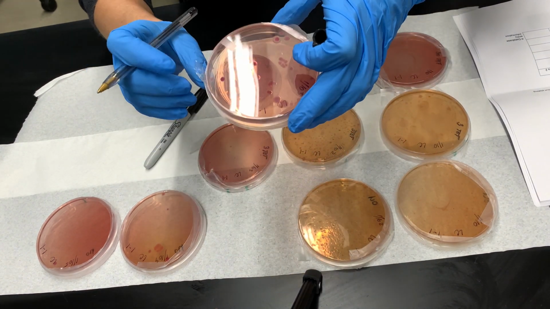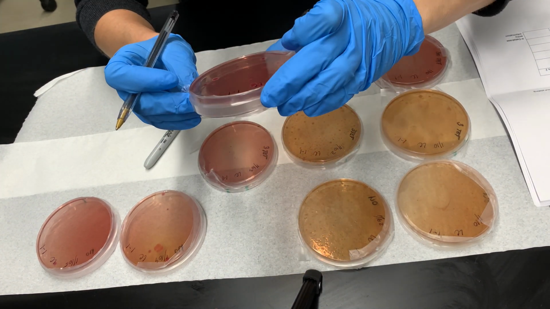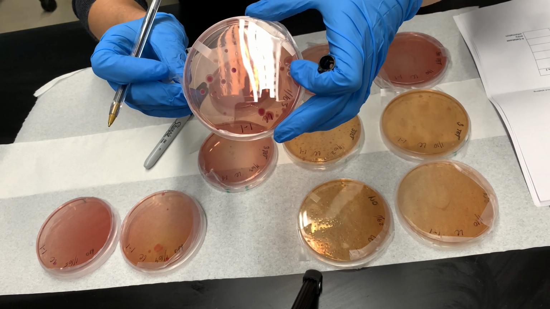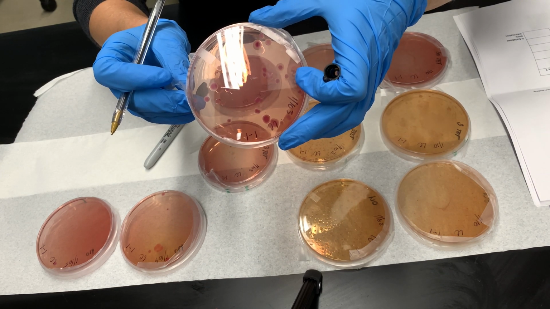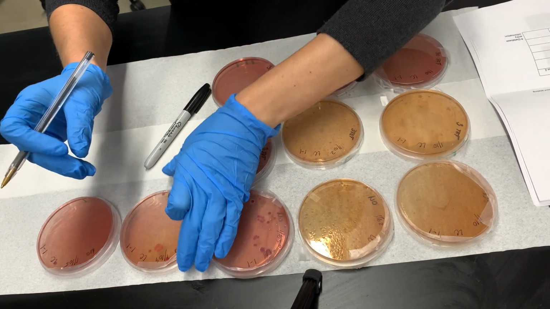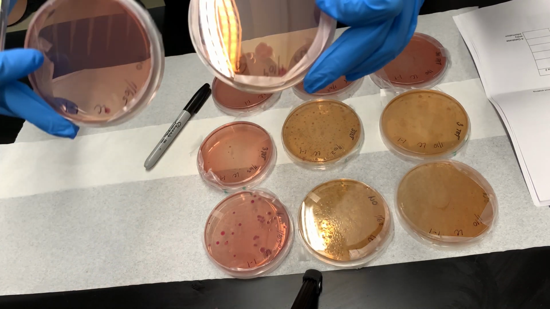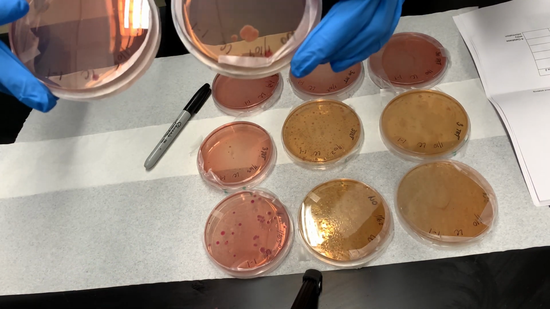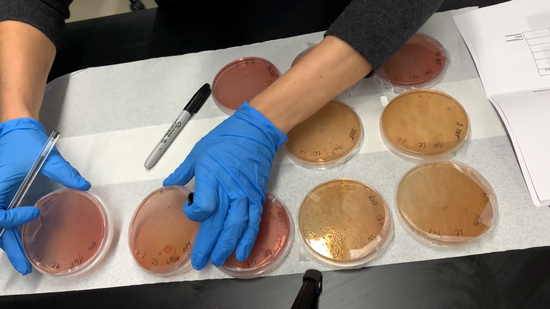This third one actually looks pretty good. Hopefully, I will have around 30 colonies over here. Again, I'm looking between 30 to 300. And then my next 2 dilutions are just too few. I only see a couple of colonies, again, too few.